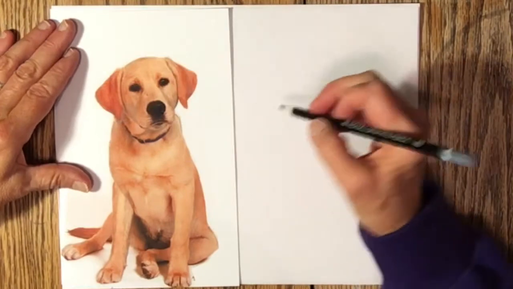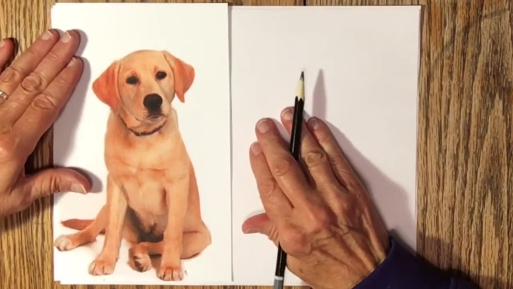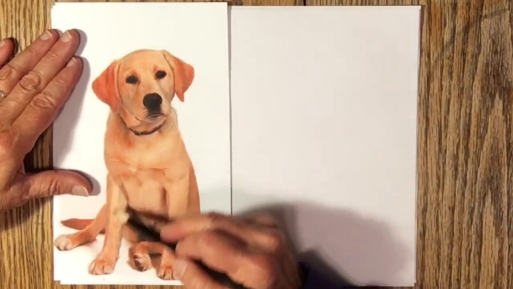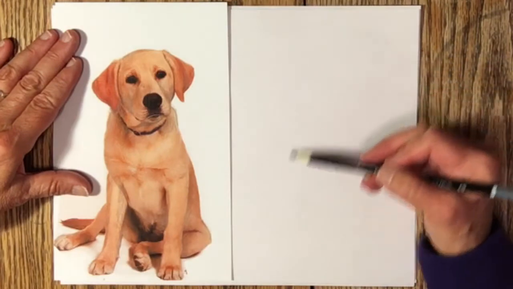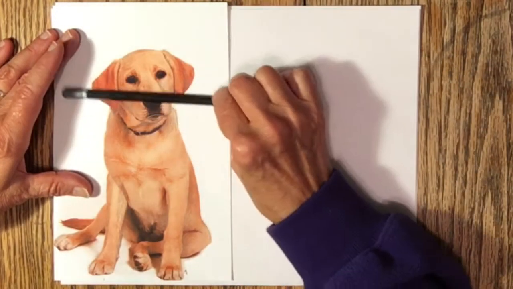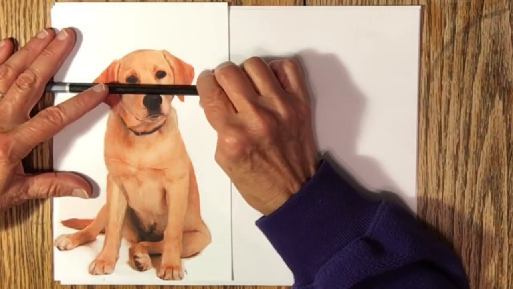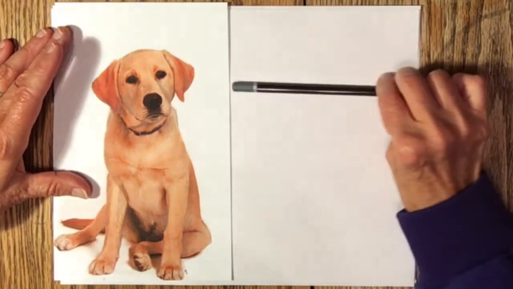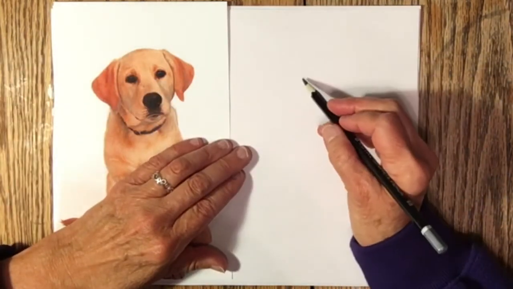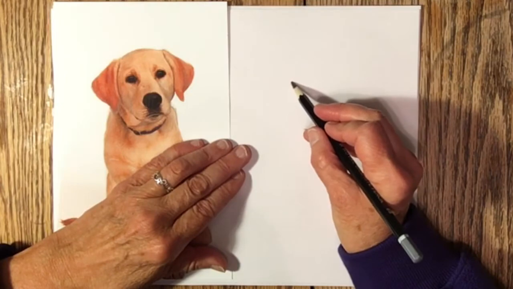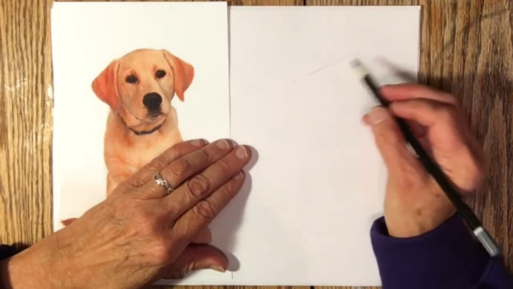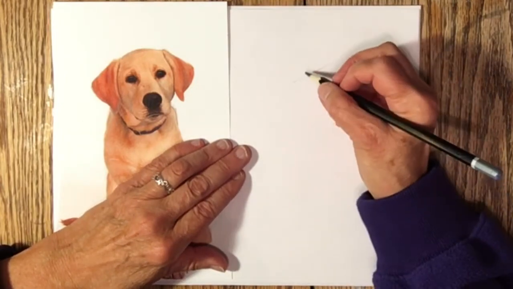Now the next challenge is to learn how to draw an animal or anything from a photograph. And that's a little bit harder because the edges in a photograph or in real life aren't as defined as in a line drawing, where somebody has defined it for you. You have to define the edges yourself.